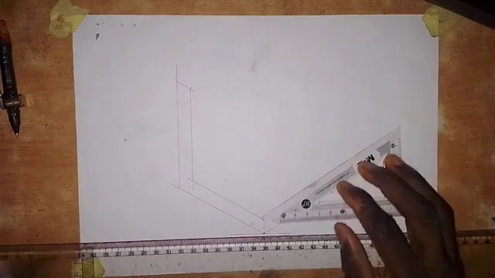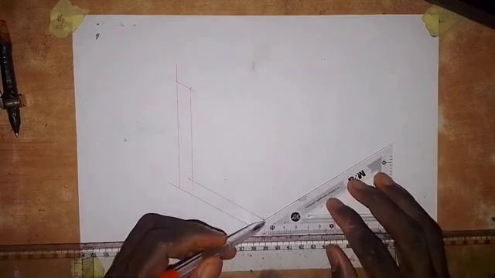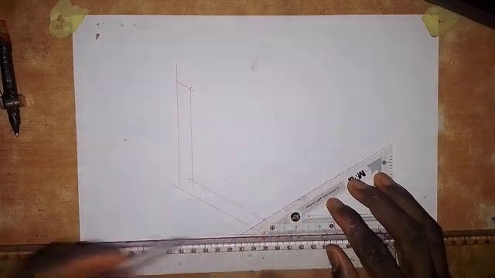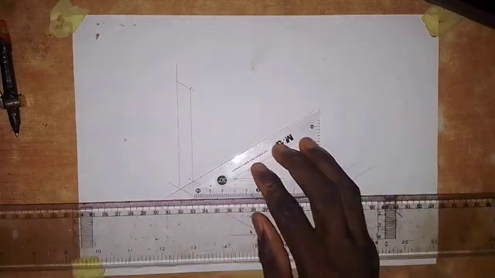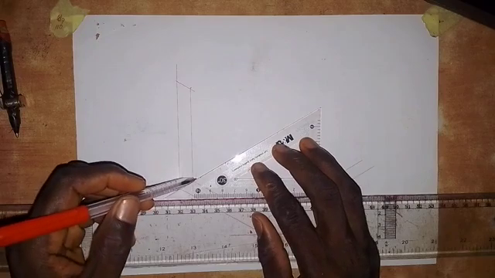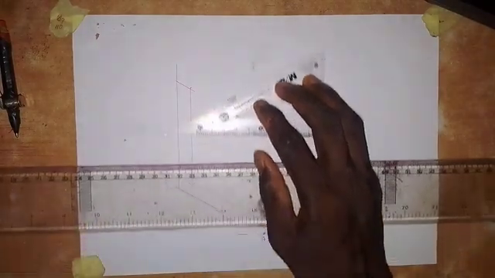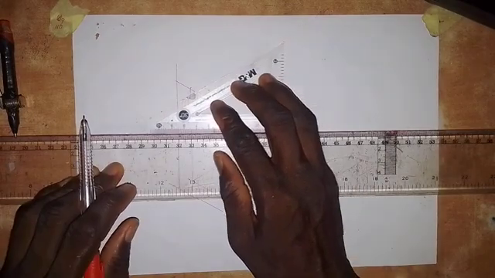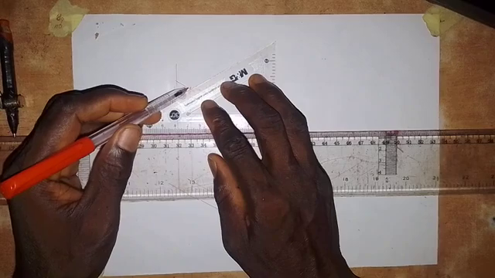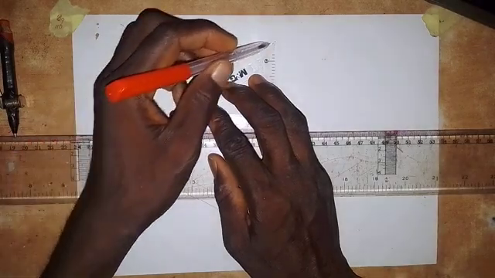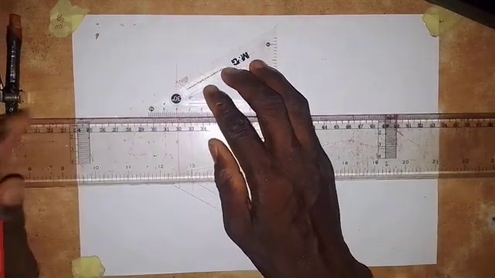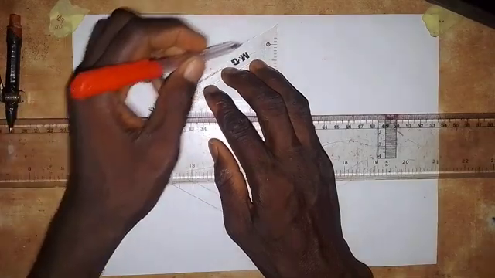All right. So then we come to this point here. We also draw a line in this direction. Then we come to this point, we draw a line in this direction. Then coming to this point here, we draw a line in this direction from this point, and then we come to this point, we draw a line in this direction.